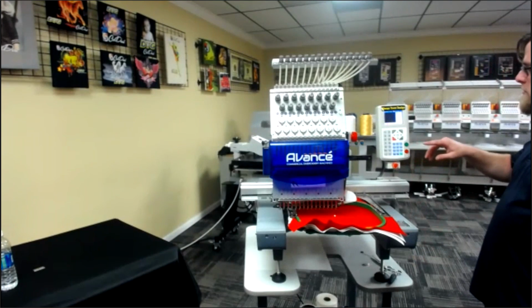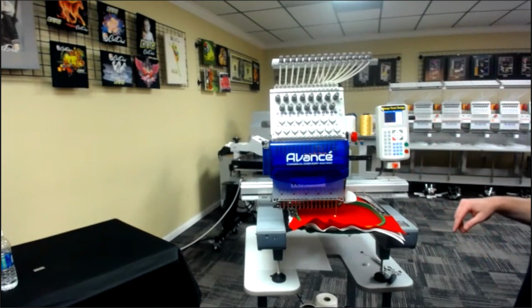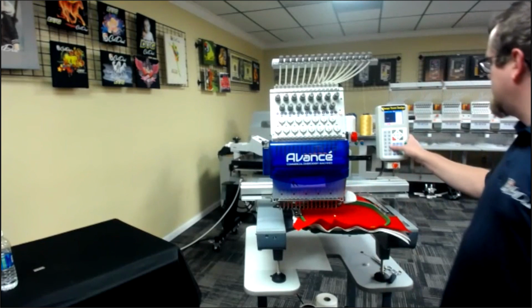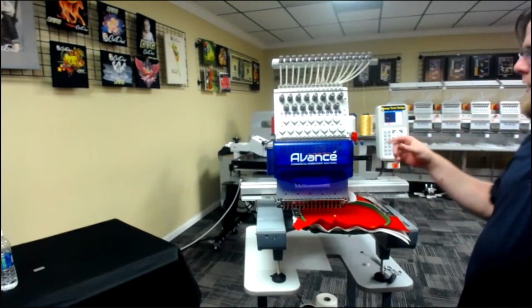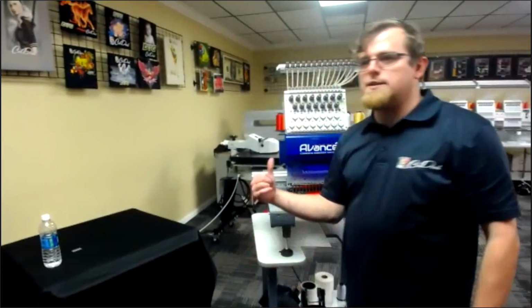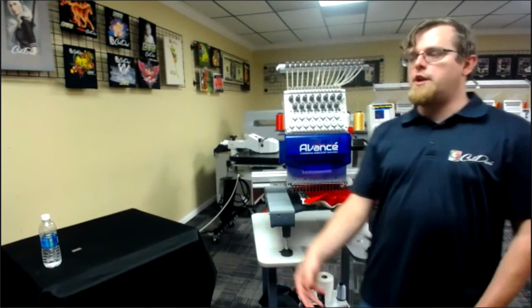We are going to run this. I'm going to hit start. It did the wrong color. So we'll set it to... I forgot about that. When you have it set to this mode, you actually have to set the machine to that color, and then it'll run it.